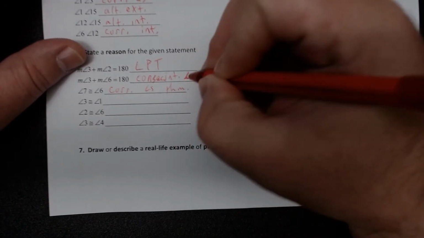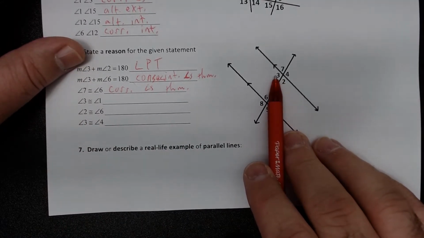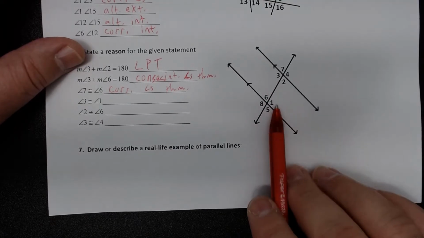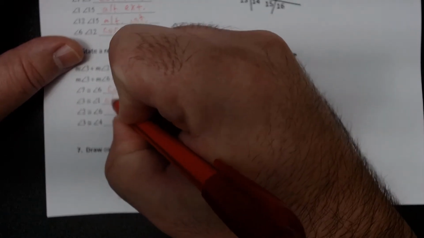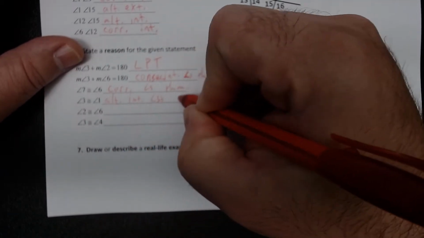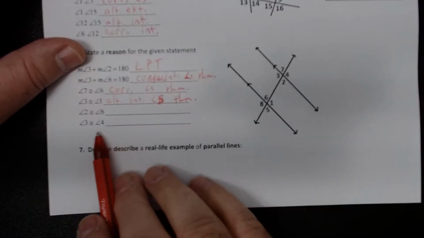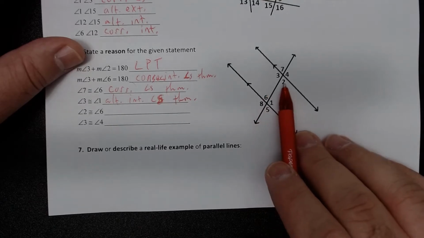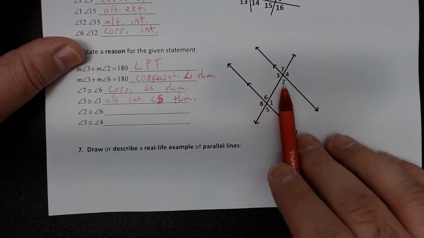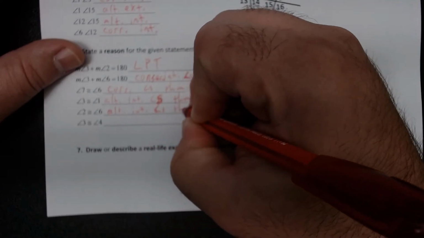angles theorem. For 3 and 1, 3 is on the left side of the transversal, 1 is on the right side. That's alternate. They're both between these parallel lines. That's interior. Alternate interior angles. I don't know why there's a T there. Angles theorem. Angle 2 and angle 6. 2 is on the right side, 6 is on the left side of the transversal, still alternate. They're between these parallel lines, interior again. Alternate interior angles theorem.